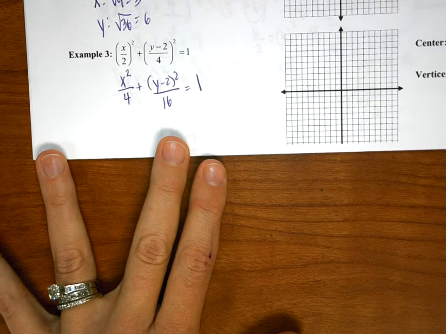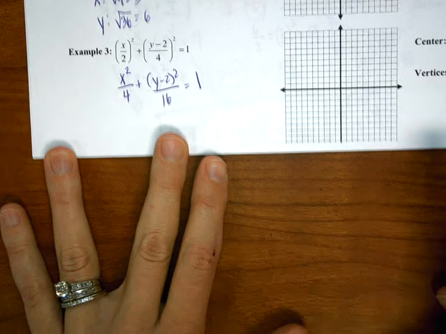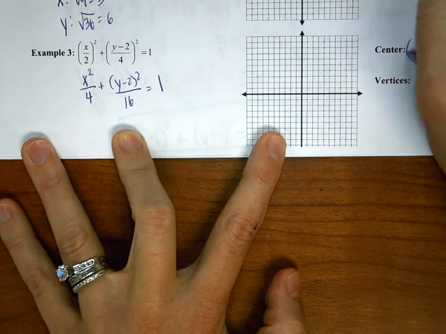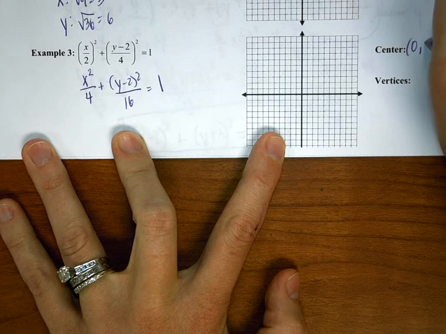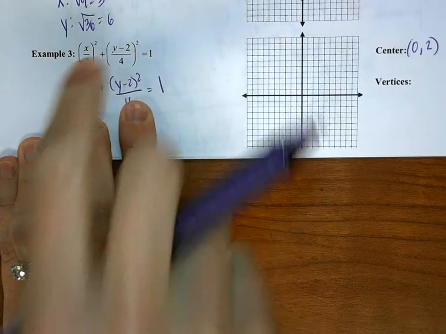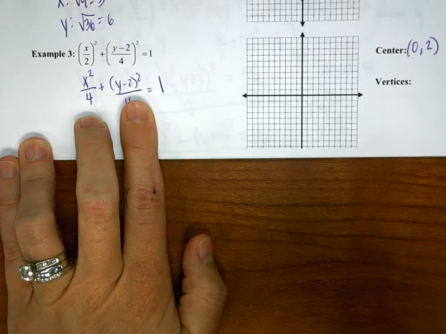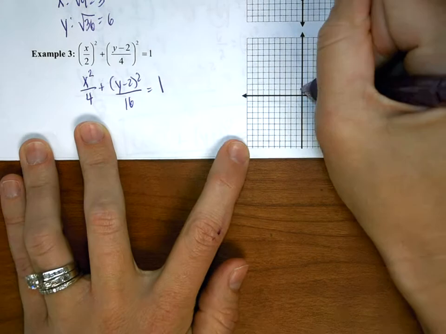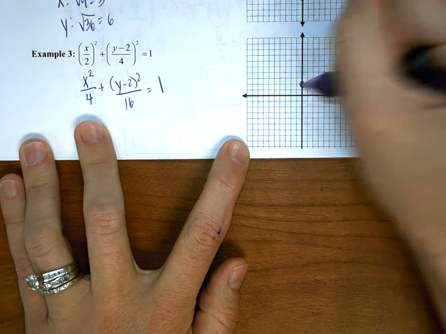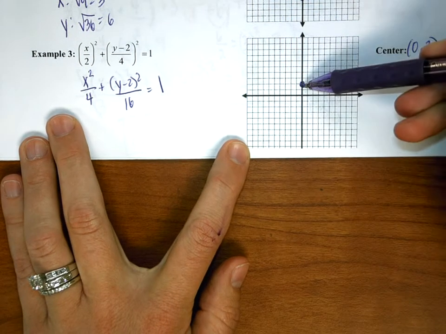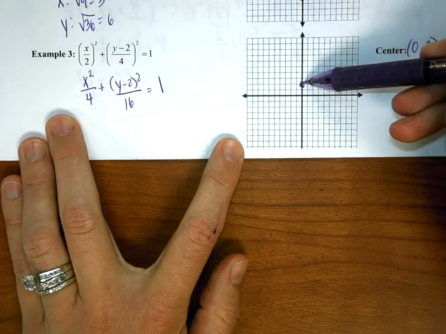But on this one, there's a value with the y, so when I write my center, what is my center on example 3? 0, 2. Because we always take the opposite of what's in the parenthesis with the y. Correct? Okay, so let's go ahead and go 0 and then up 2. This is my center. So this is where I'm going to be counting each direction from, this center point. So it's going to change things up a little this time.